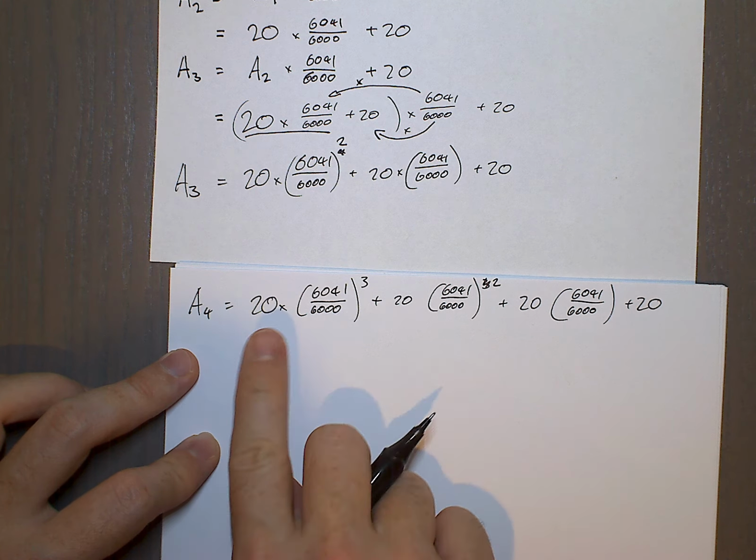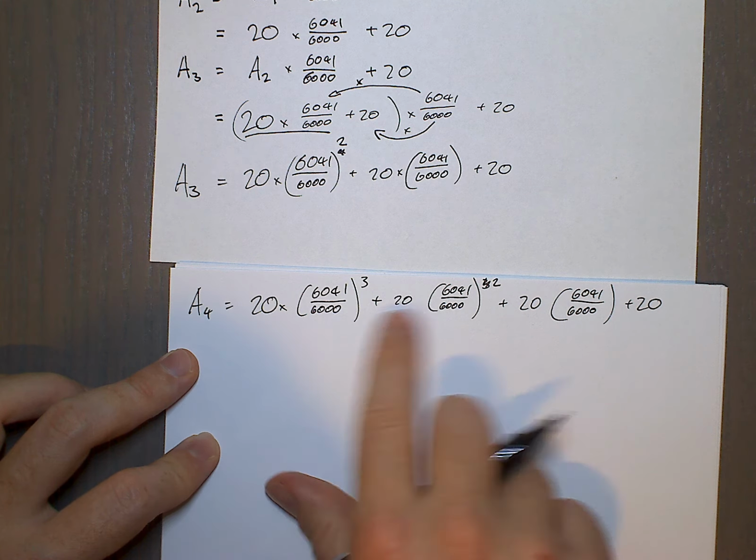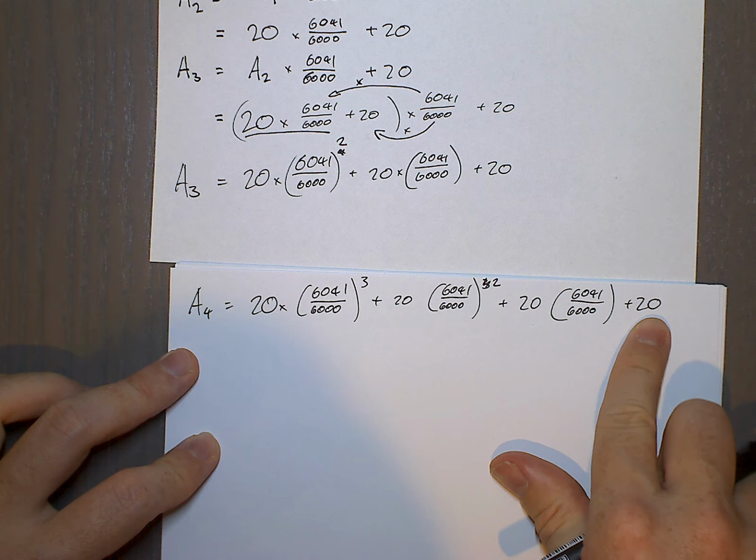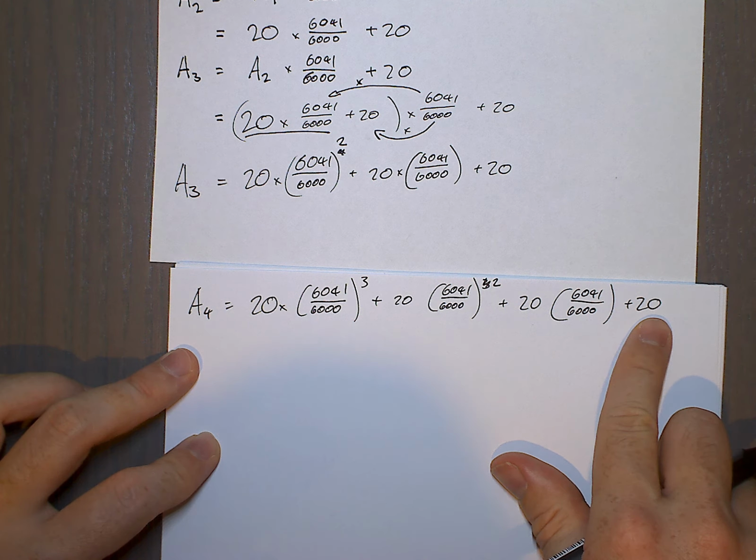So this is what the accruing factors are, plus what you're putting in at the end of the month.